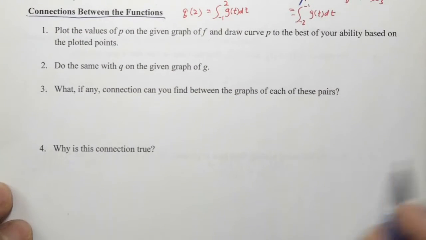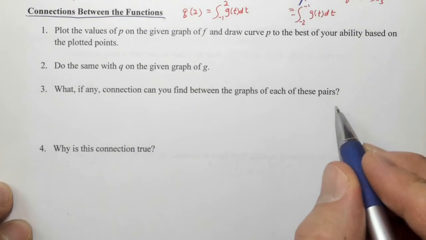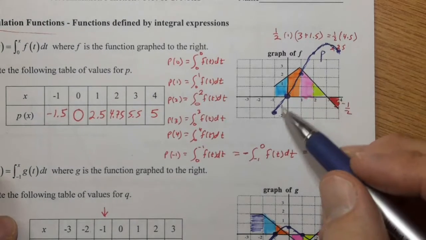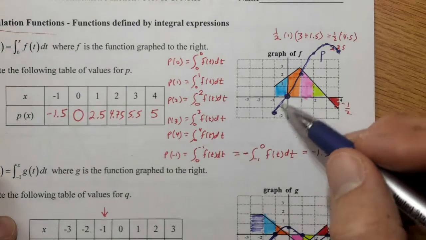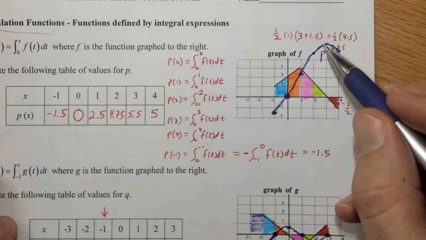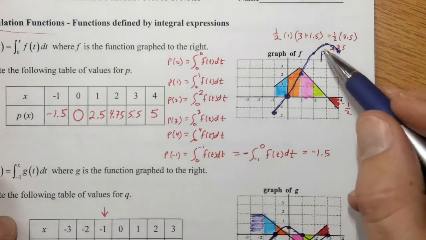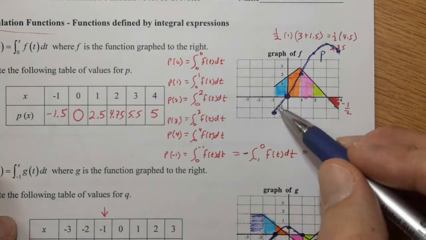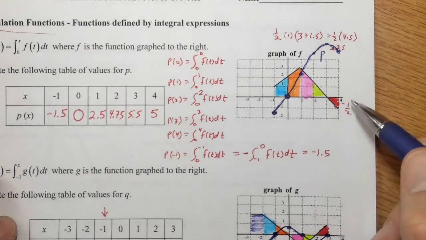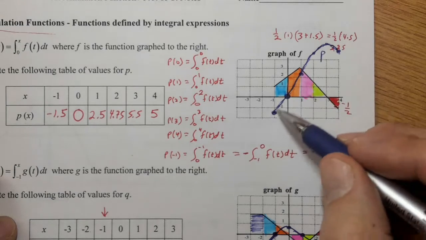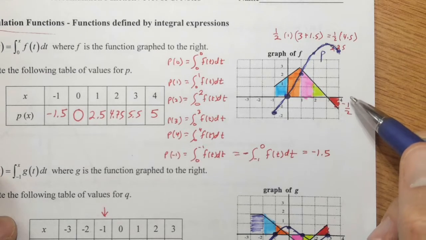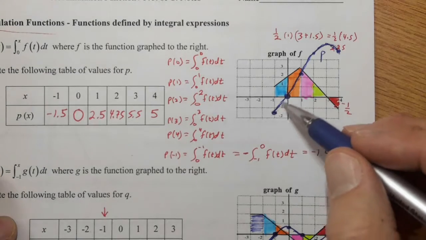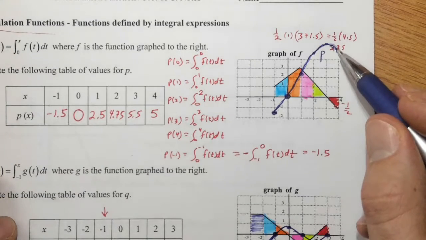Now, what, if any, connections can you find between the graphs of these pairs? Okay, well, let's look at the first one. Look at p for a second. What's going on with p? Describe it in your head. Did you say it's increasing for the start? Because it is. And then it decreases. It's negative, and then it's positive. It's concave up, it looks like, until right about there, and then it's concave down afterwards. All right. Let's go back to the first thing we said there. P is increasing, and then at the very end it's decreasing.